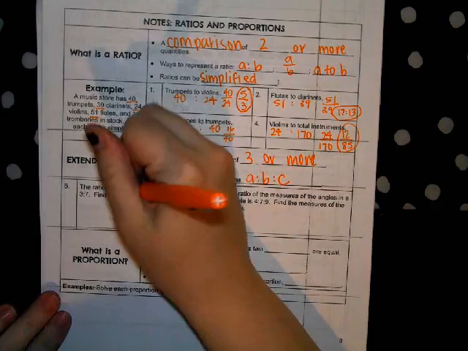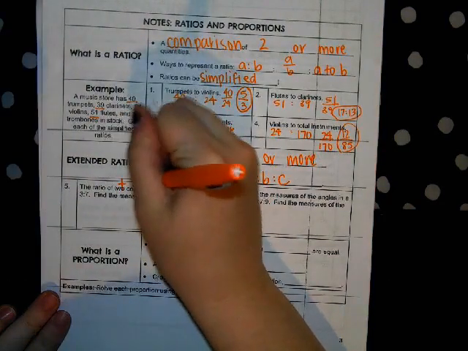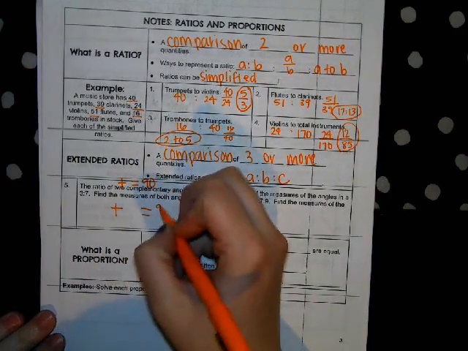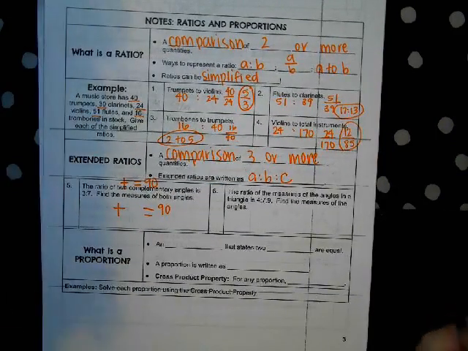So if I go through number 5, it says the ratio of two complementary angles is 3 to 7. Find the measure of both angles. Well, in order to do this, I've got to think back to what the word complementary means. If there are two angles together that are complementary, that means I am adding them and setting them equal to 90. So now I have an unknown. I don't know how I'm going to figure out 3 to 7 in a math problem. But I do know I'm going to add something. And I do know that it's going to equal 90. And I know I'm going to use the 3 and the 7 somehow.